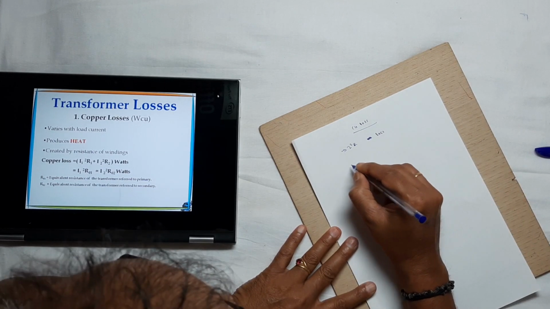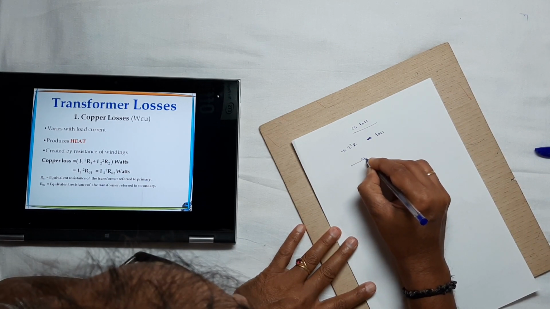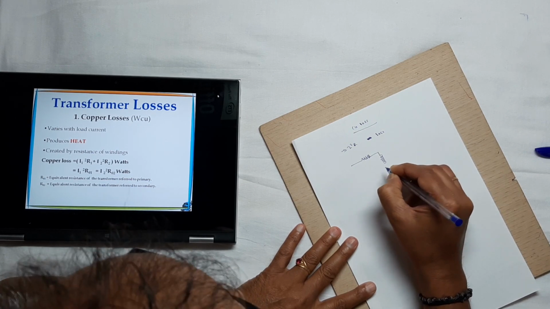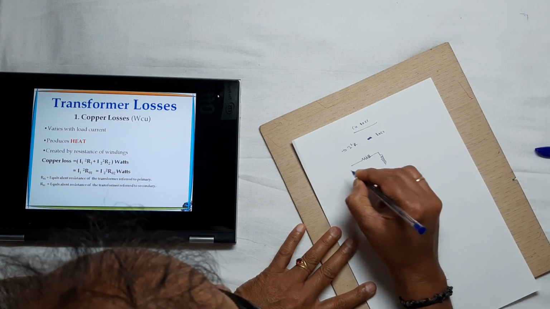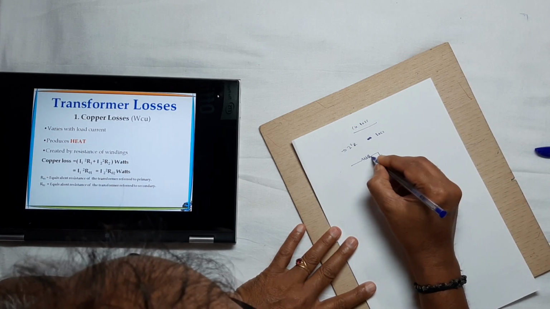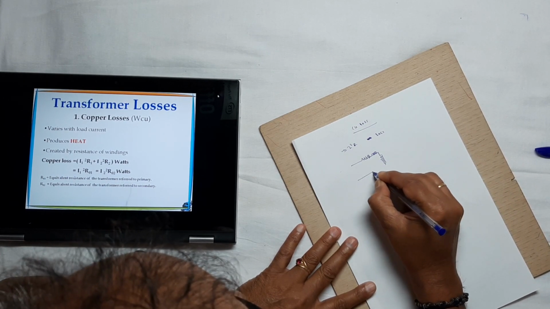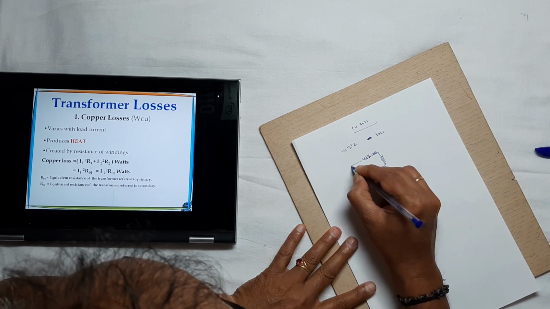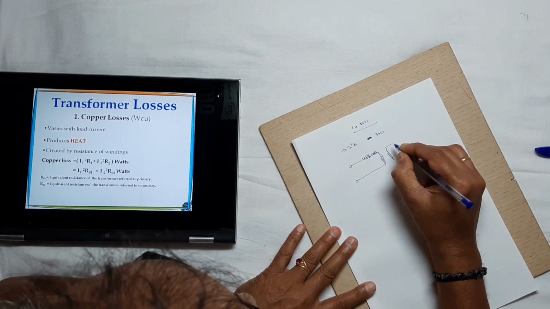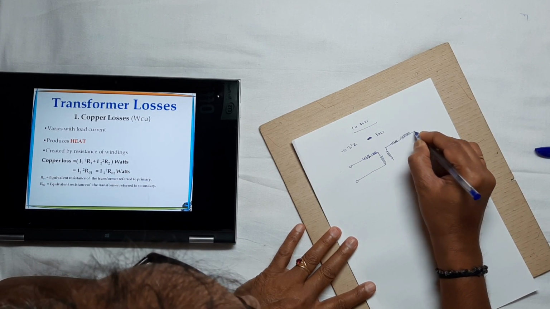We know that the transformer is made up of two windings. It has got its own resistance, therefore the transformer is represented with the resistance. It also has got leakage reactance. This is the primary winding, then in the secondary also we have got the resistance and inductive reactance.